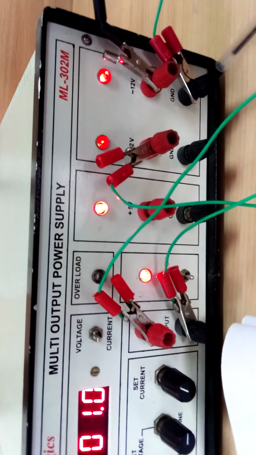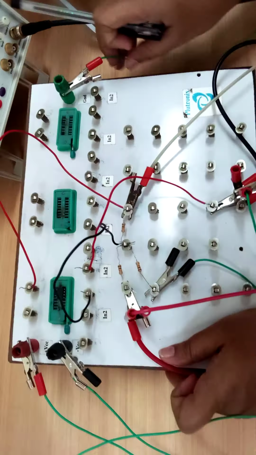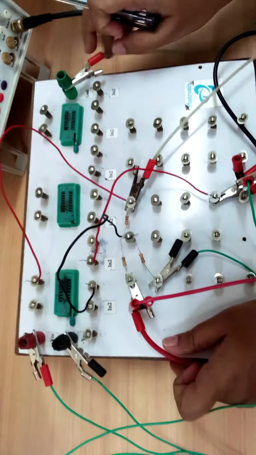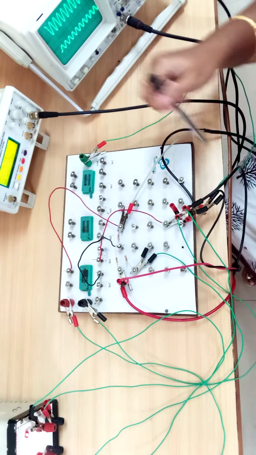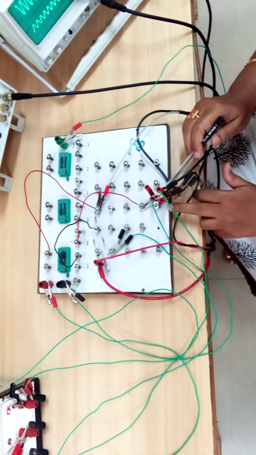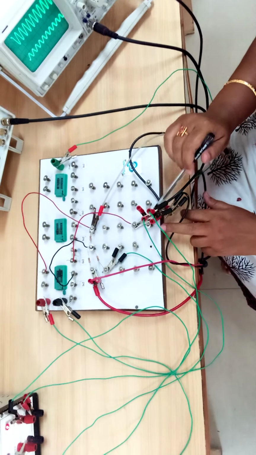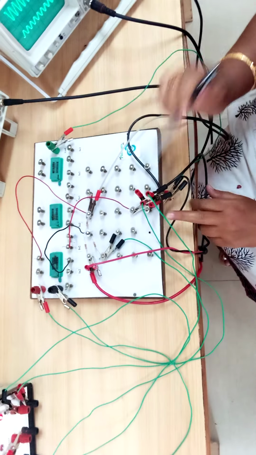And here the ground terminal should be connected to this green color knob. So this represents the ground terminal. And one more thing you need to remember here, this common ground terminal should also be shorted with the common ground which we made in the circuit. This ground should also be connected to the common ground terminal in the circuit. So now the circuit is ready.